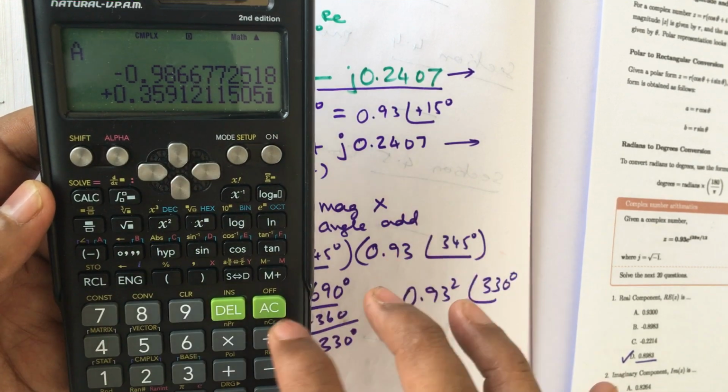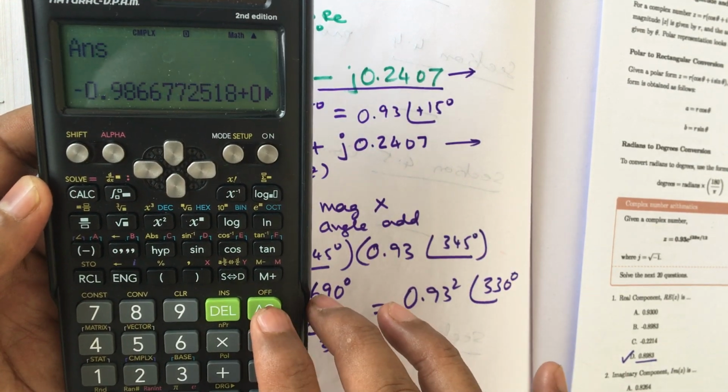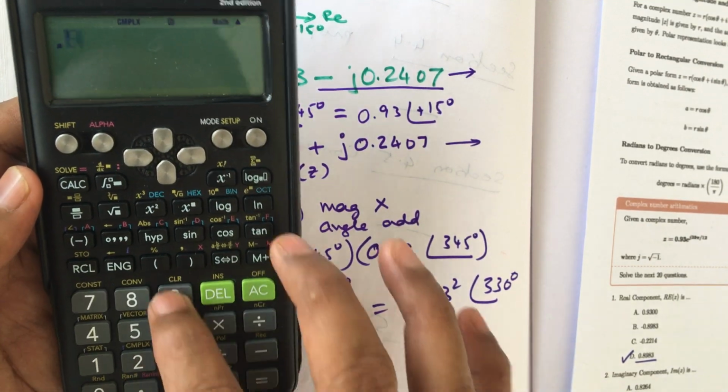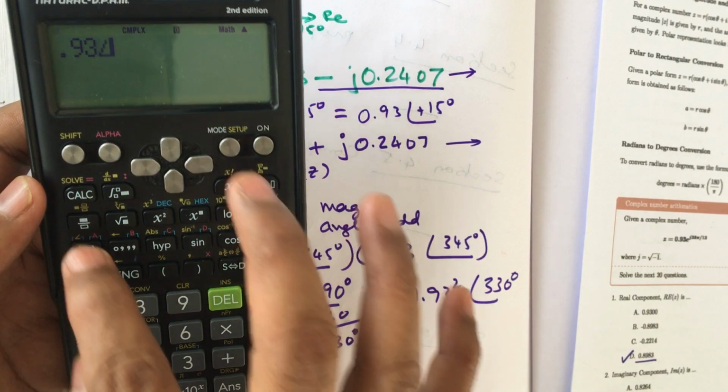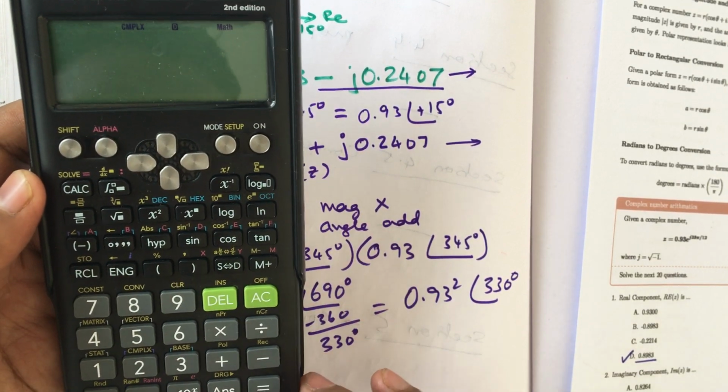No, some other number is coming, sorry. 0.93 angle 345.